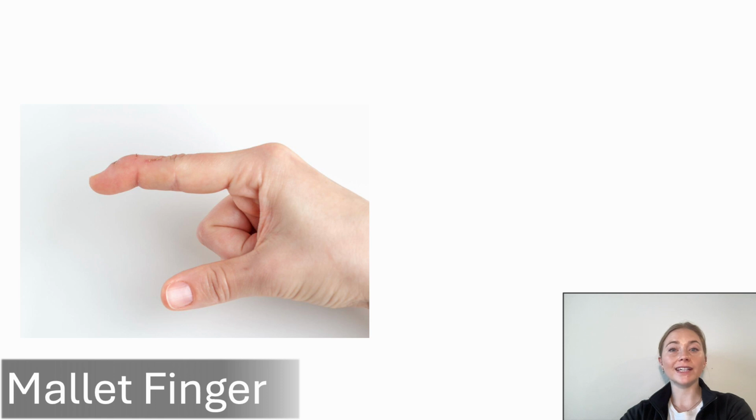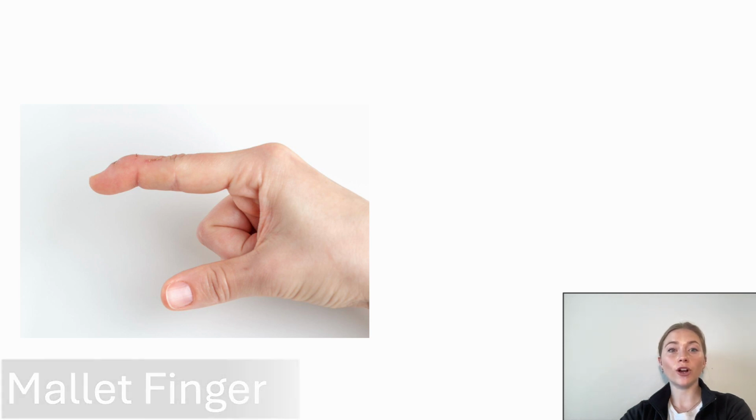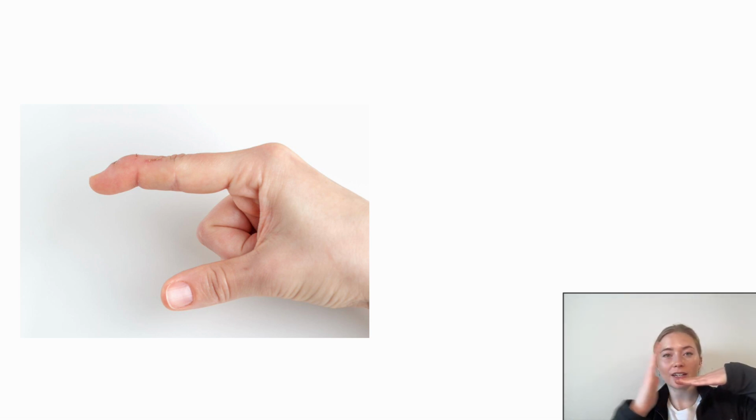Next, mallet finger is another distal finger injury that occurs when an object hits the fingertip, usually straight on like that, and it causes the extensor tendon to rupture on the dorsal aspect of the finger, and it results in the deformity seen in the photograph. The hallmark of this injury is the inability to extend the DIP joint, and mallet finger is an injury that can sometimes, but not always, be seen on X-ray. It is a clinical diagnosis.